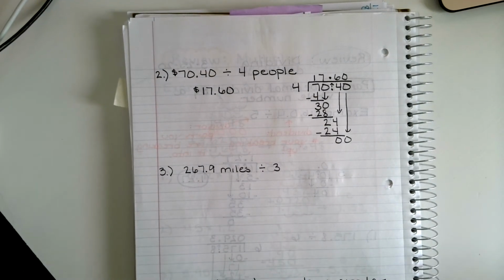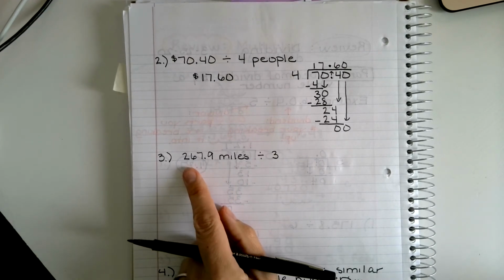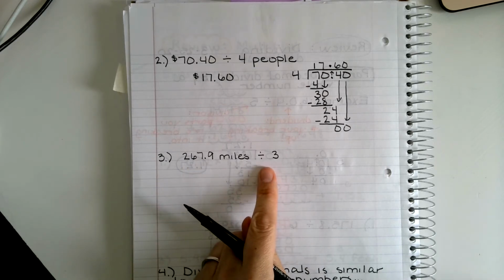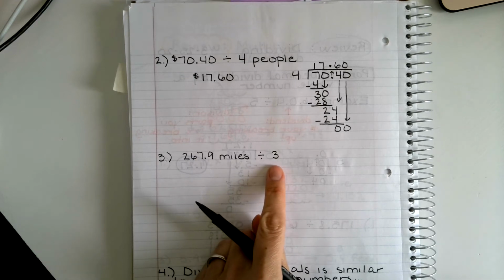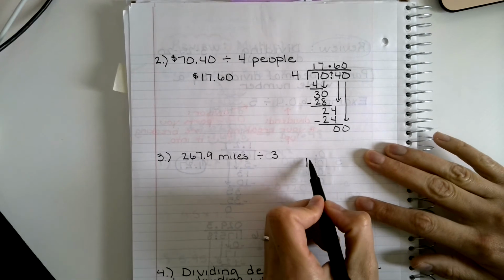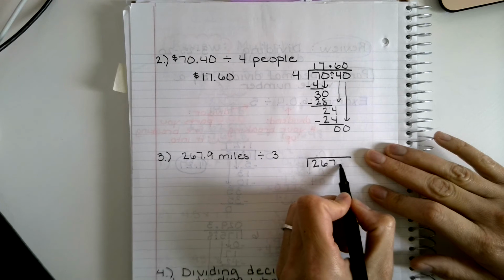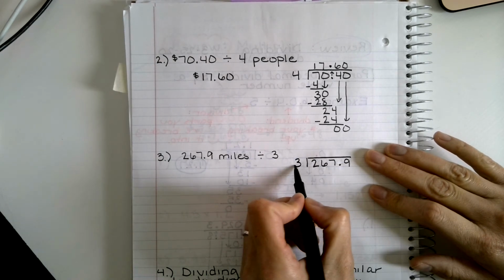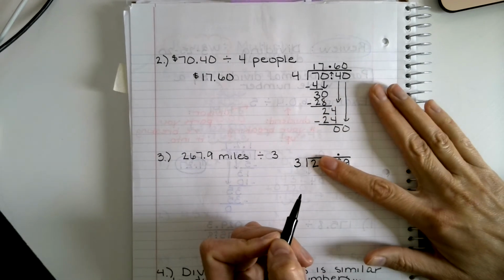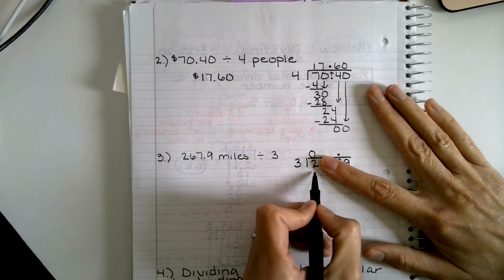All right, number 3. It was about a family going on a road trip. They traveled 267 and 9/10 miles, and they used 3 gallons of gas. They have a really good car that has really good gas mileage. So you're dividing up the miles by 3. You're moving your decimal straight up. How many times can 3 go into 2 without going over? 0. 0 times 3 is 0.